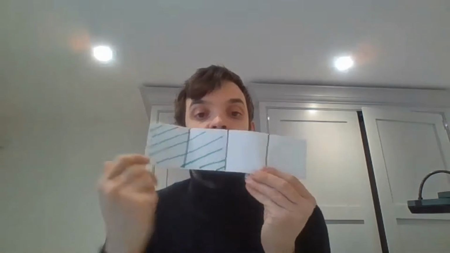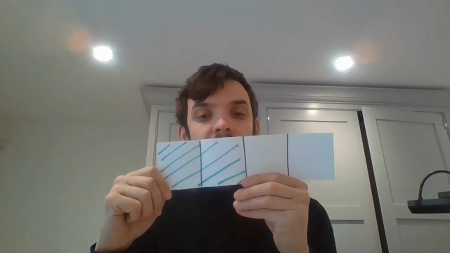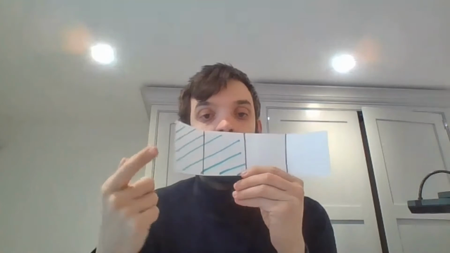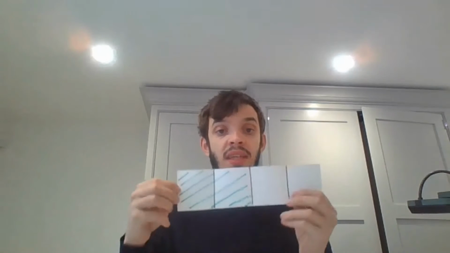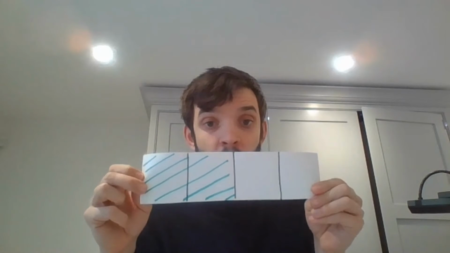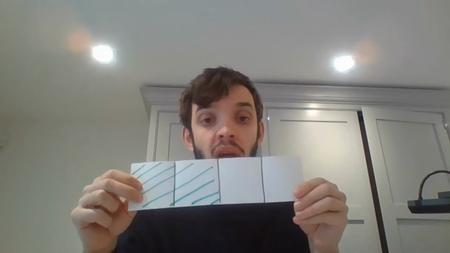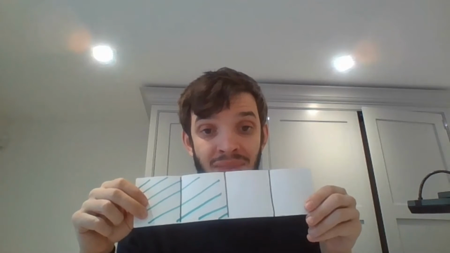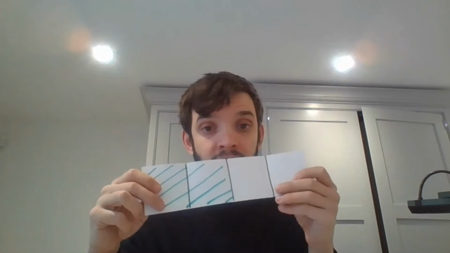We can see here, I've now got 4 equal parts, but how many of those equal parts have been shaded green? 1, 2, 2/4. So we can quite clearly see here, 1/2 is the same as 2/4. 1/2 is an equivalent fraction of 2/4. They have the same value. They are equal to each other.